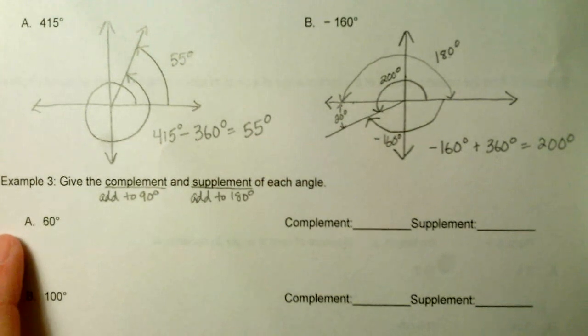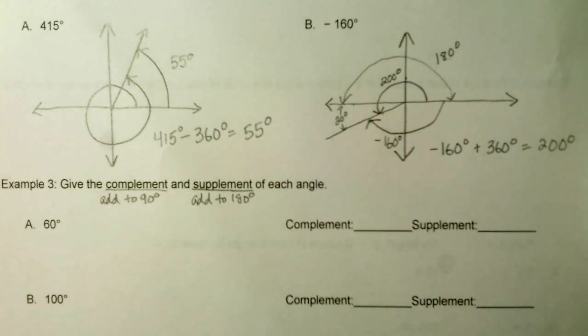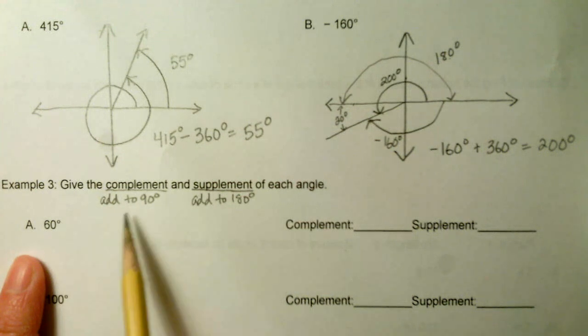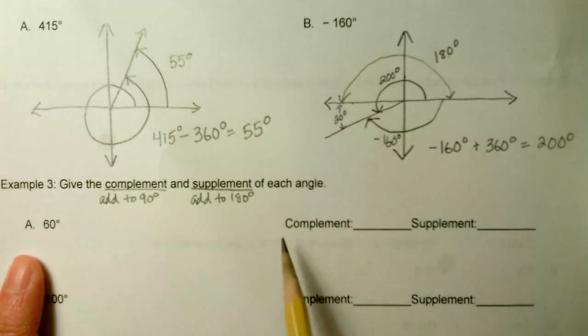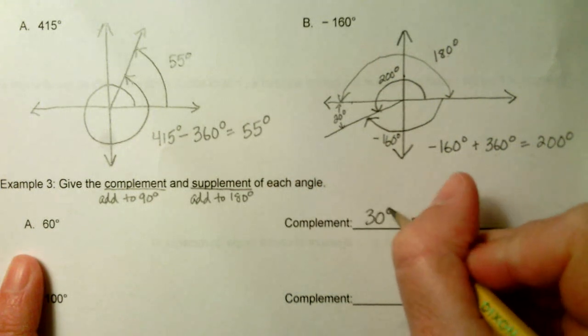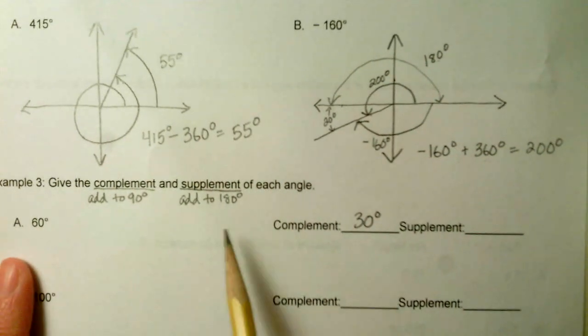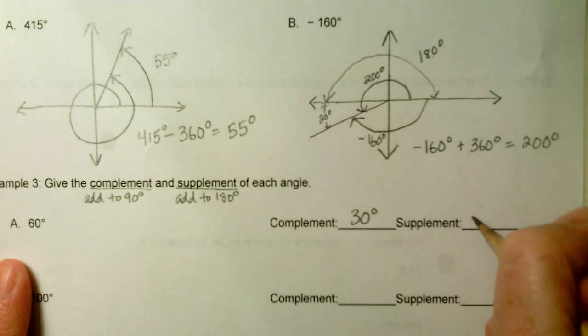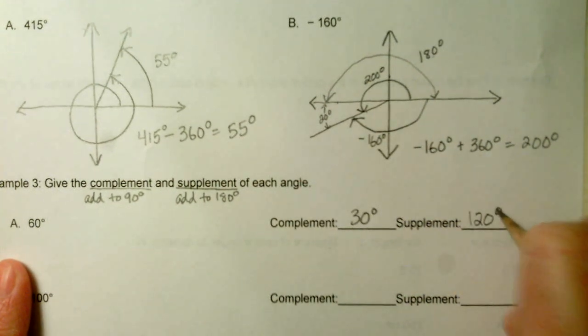So I am hoping for these examples you can do it using mental math. So if you have 60 degrees, what angle do you need to complement that to get to 90 degrees? Hopefully you can see that's 30 degrees. And to get to 180 degrees to supplement that angle, you would need 120 degrees.